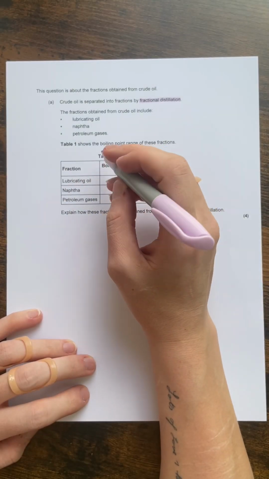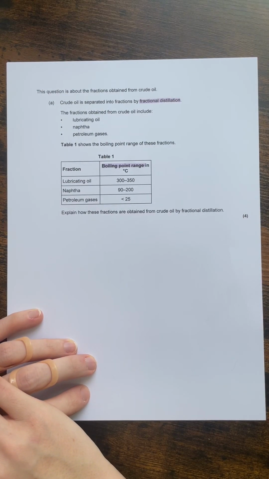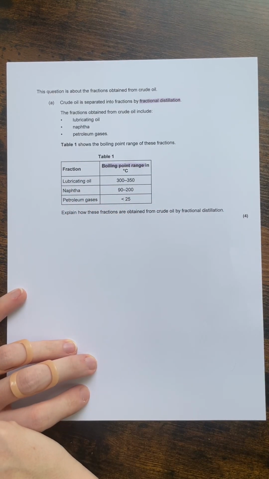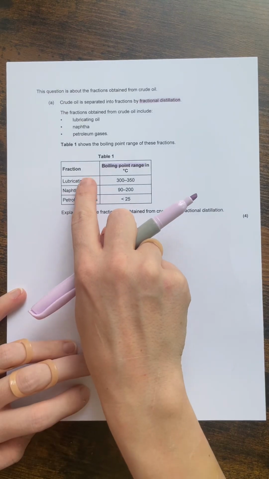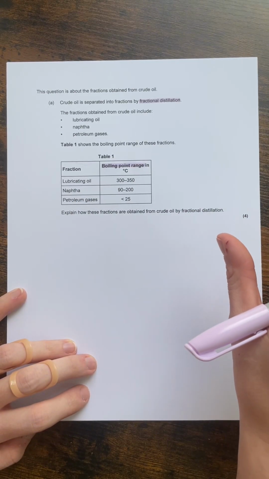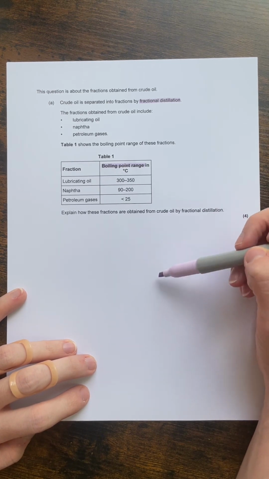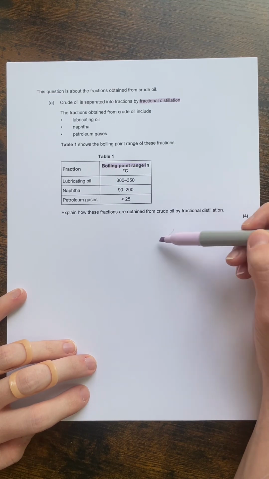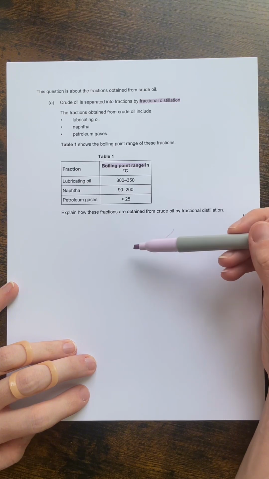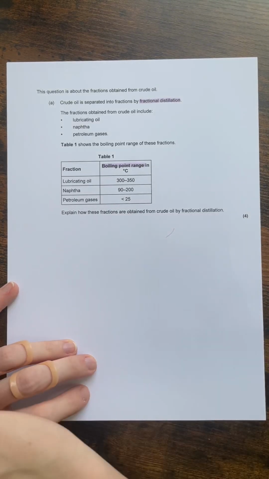Now, something that can cause confusion is how can we have a boiling point range if we've separated the crude oil into these three things? And that comes from the fact that within these three fractions, we will have molecules of slightly different chain length. And that's because of the spacing between the collection pipes, or the collecting areas within the column that we then use to help us to pipe off the different fractions.